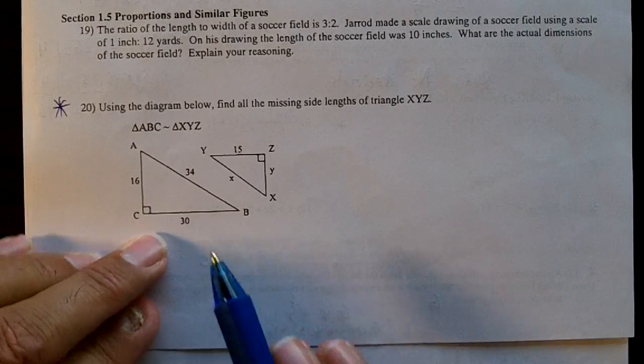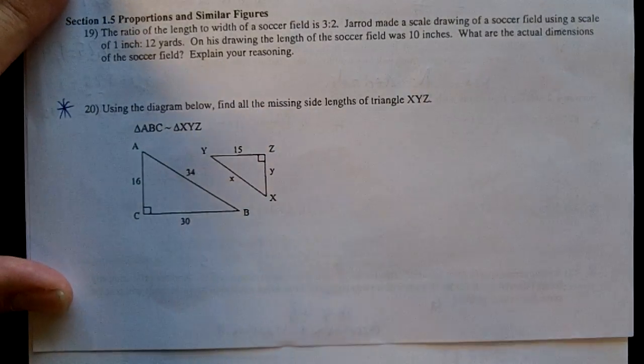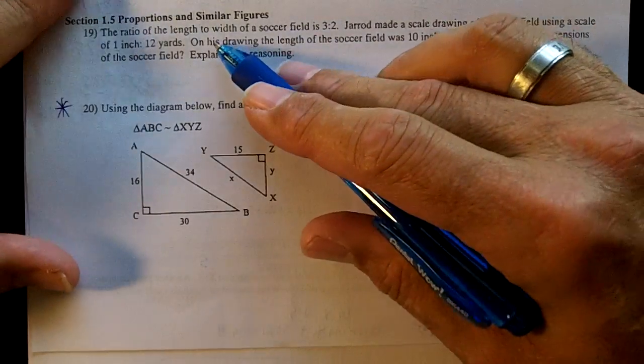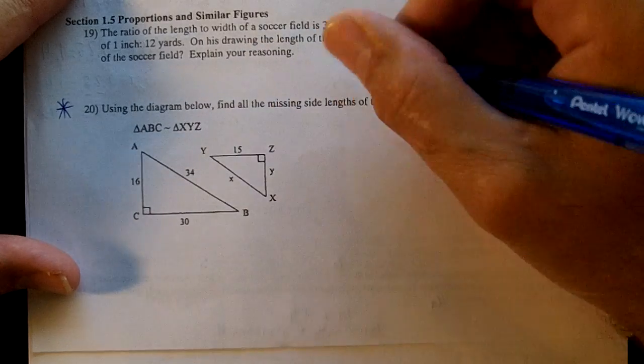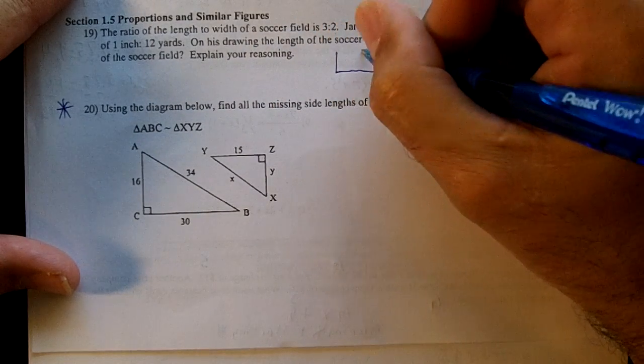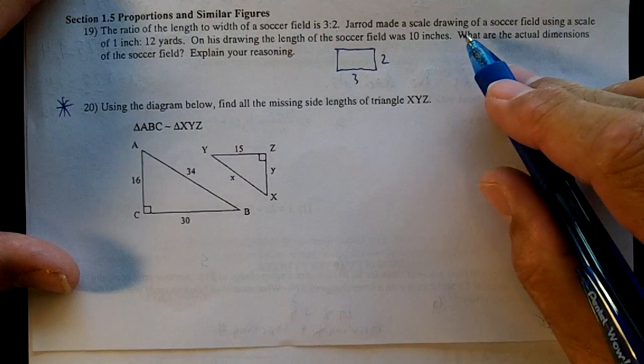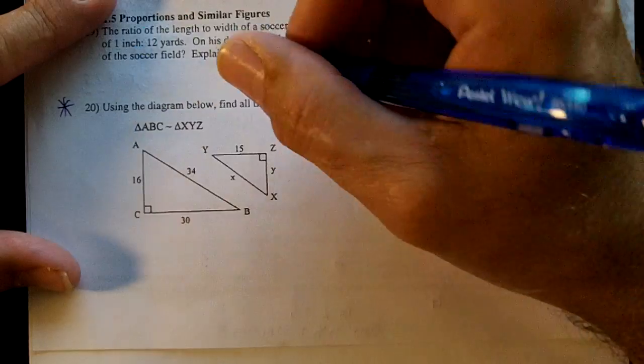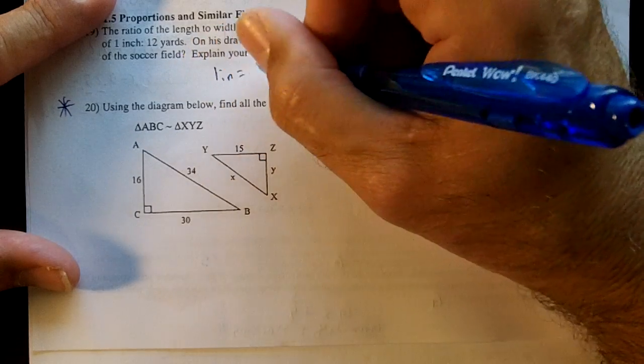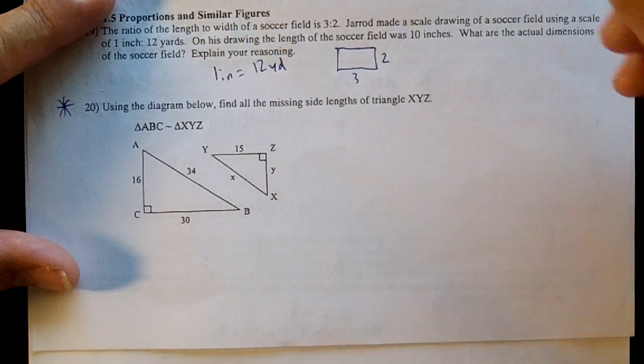Okay, it makes a little bit more sense for me to do 19 and 20 on the paper. The ratio of the length and width of a soccer field is 3 to 2. So I need to draw a rectangle and put 3 to 2, don't I? Jared made a drawing of a soccer field using a scale of 1 inch equals 12 yards.